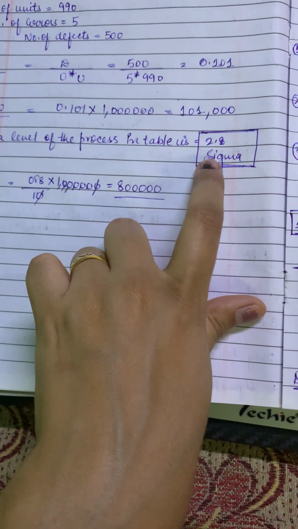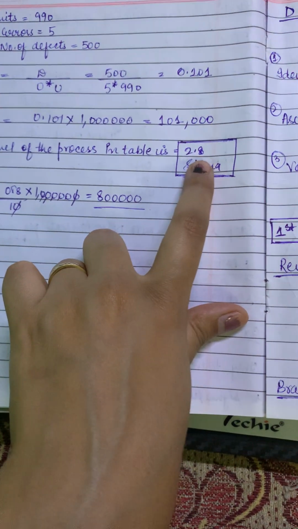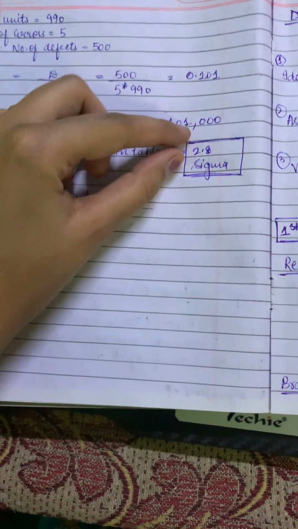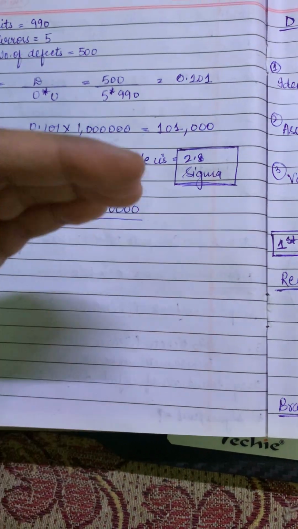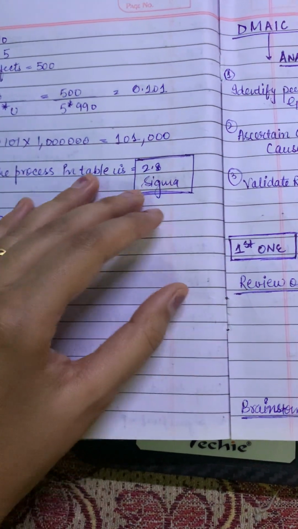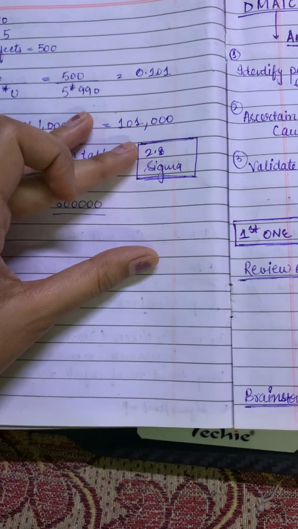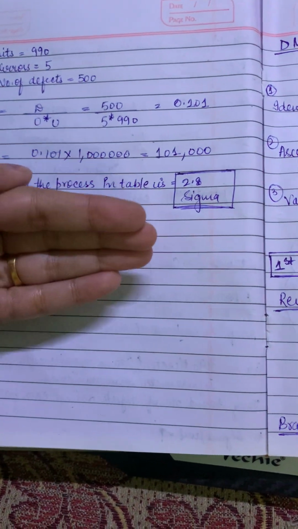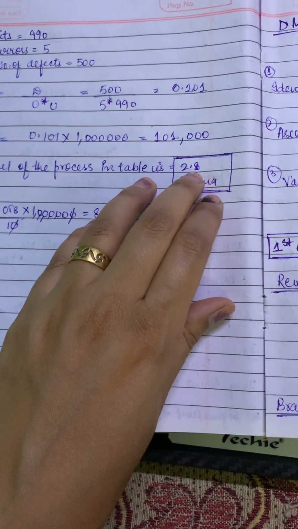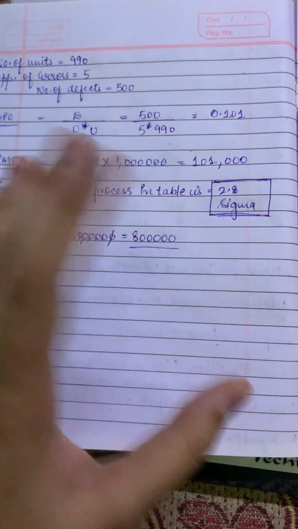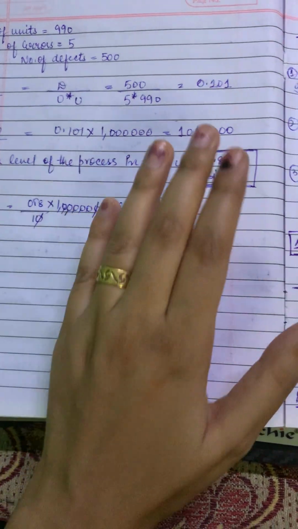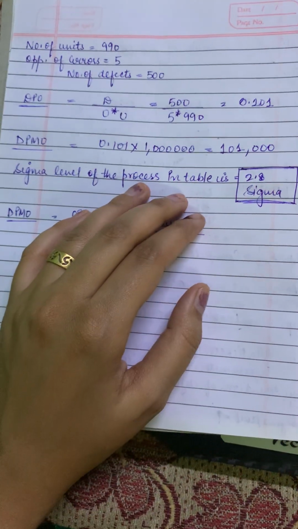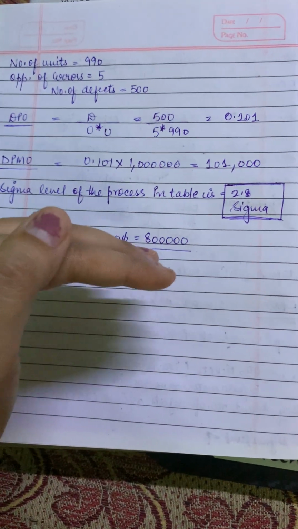So the higher the sigma number, the less the deviation. If the sigma number is lesser, it can be 0.1, 0.2, 1.1, 1.5. That is the lesser. As it increases, that means there is less variation and there is improvement happening. So this is what it is, 2.8. So this is a stable sort of process, I can say. But if it is 4.5 or 5.5, then it is a more stable process. So I am hoping this is clear to you now.